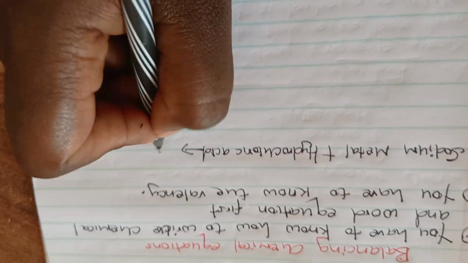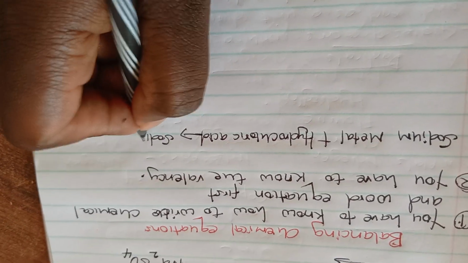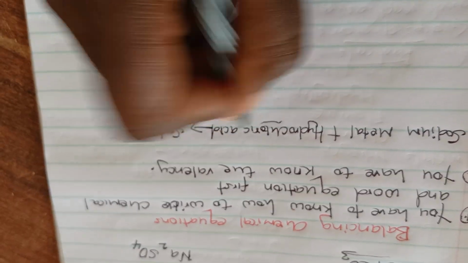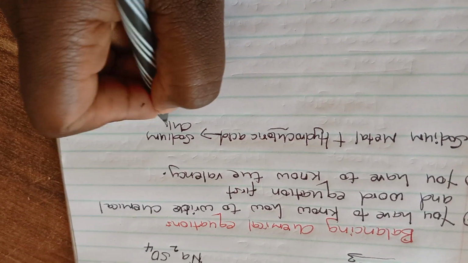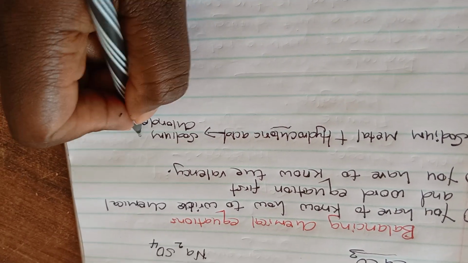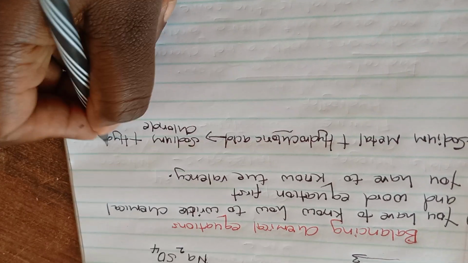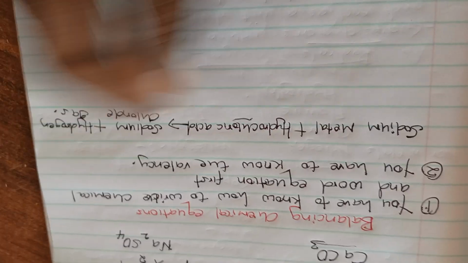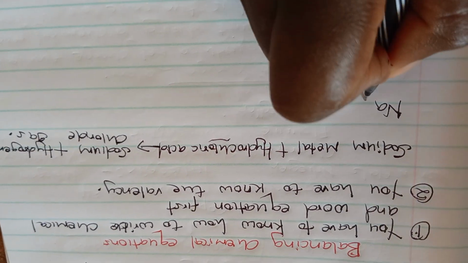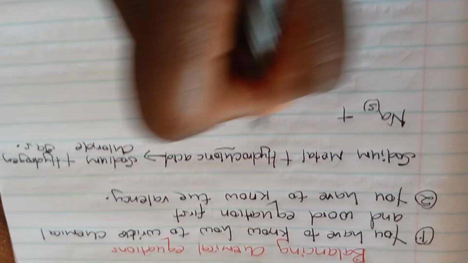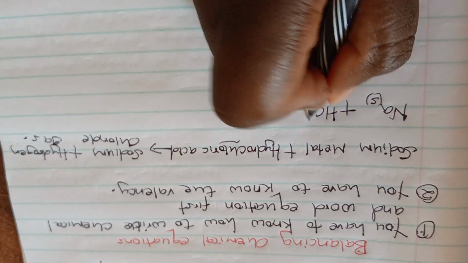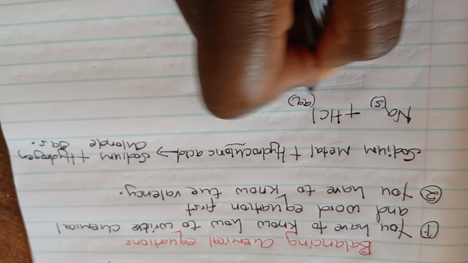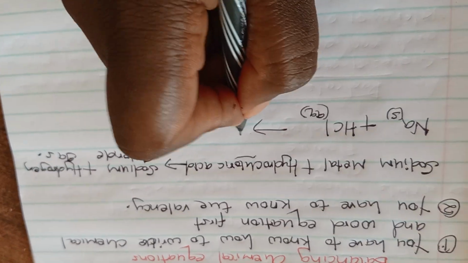Of course the products are sodium chloride plus hydrogen gas. So sodium is written as Na, it's a solid, plus hydrochloric acid is HCl, which is aqueous. It will give you sodium chloride.